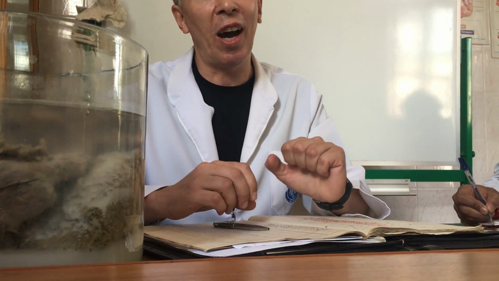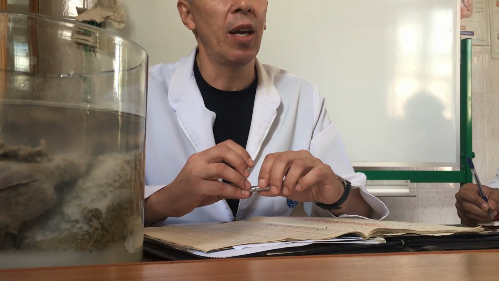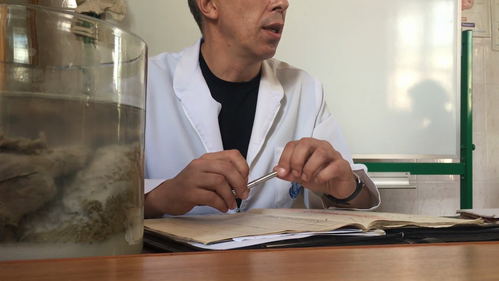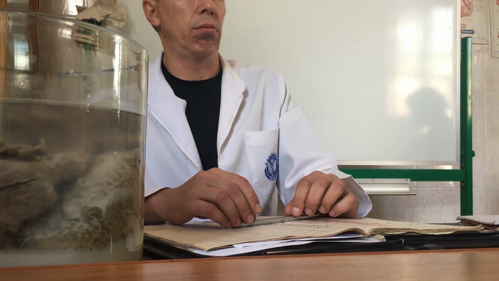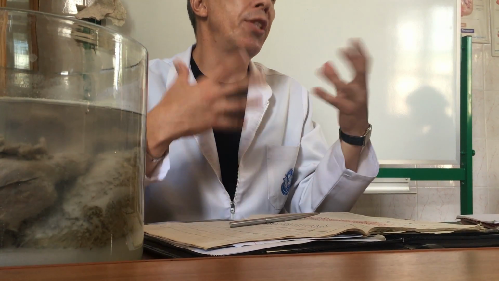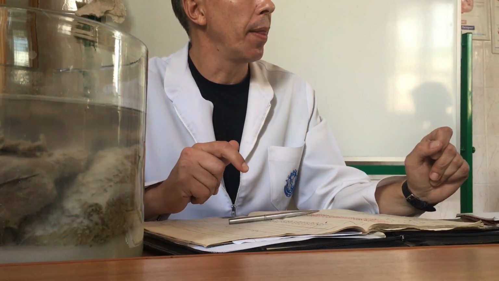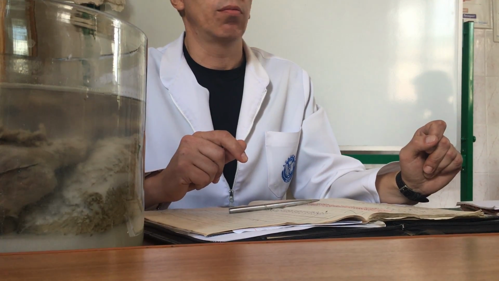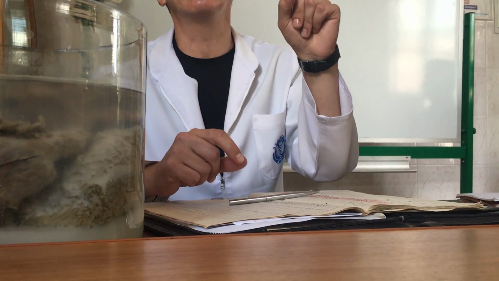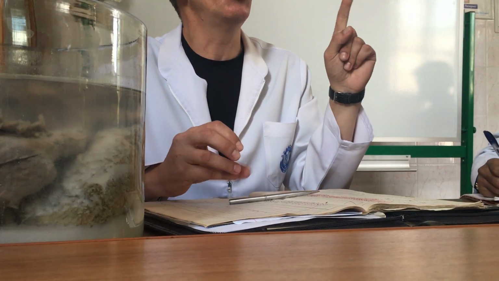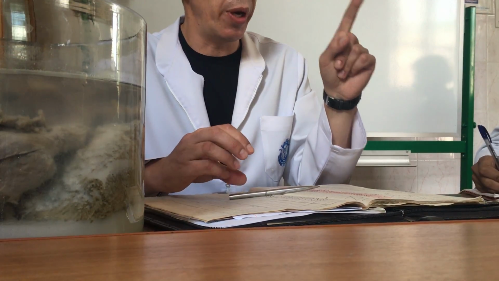Lesser circulation, or pulmonary circulation, is especially for the oxygenation of blood, the exchange of gases. Where does it start? It starts from the right ventricle and goes to the lungs, then to the left atrium. So, the lesser circulation starts from the right ventricle by which blood vessel? By the pulmonary trunk. So, the pulmonary trunk starts from the right ventricle.